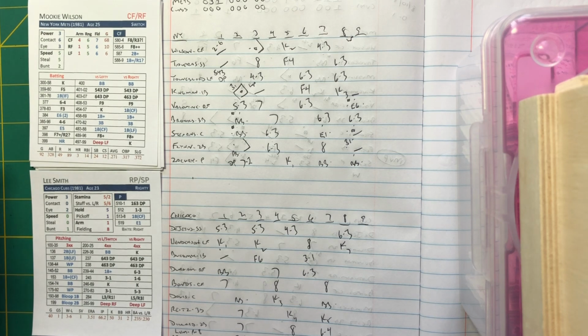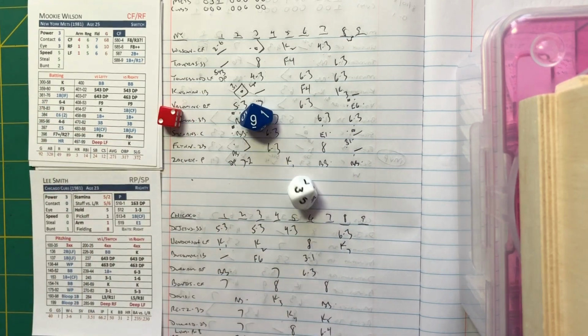Do I pull Smith here? No, I'm going to leave him in. Here we go. The infield is back because we got to stop the bleeding. 239.